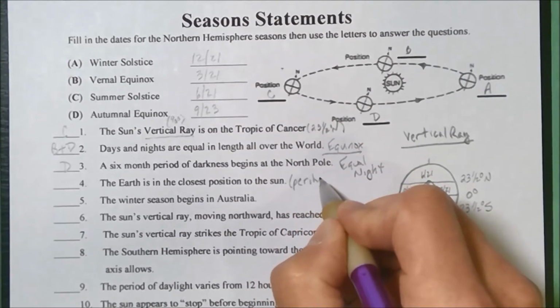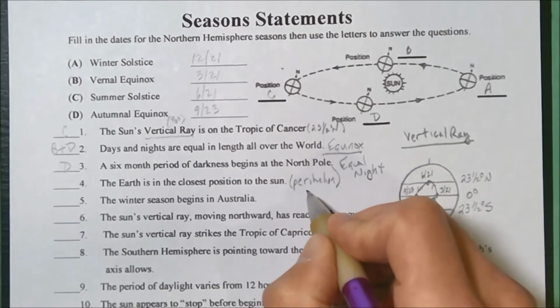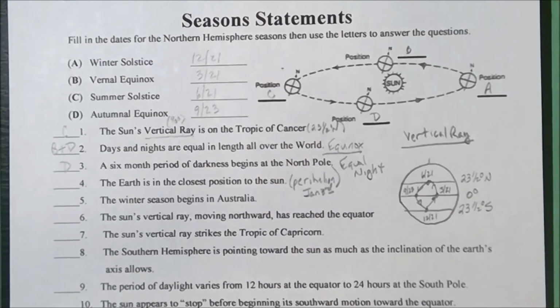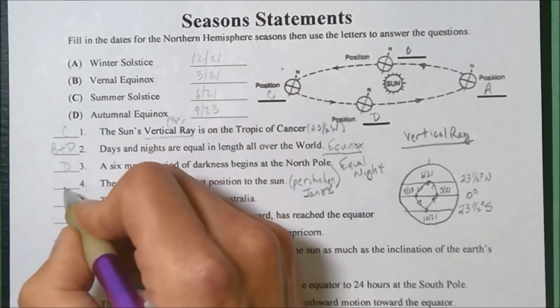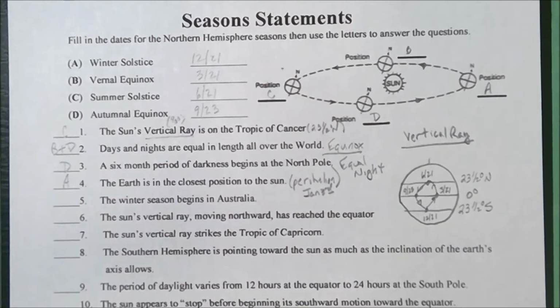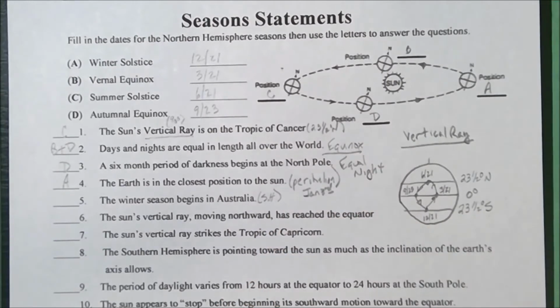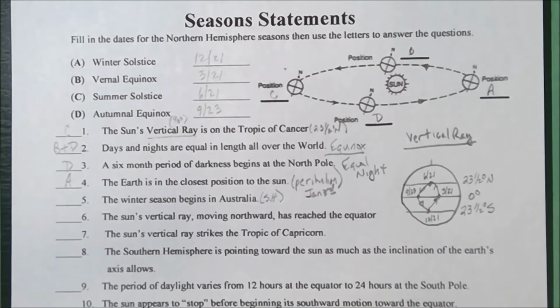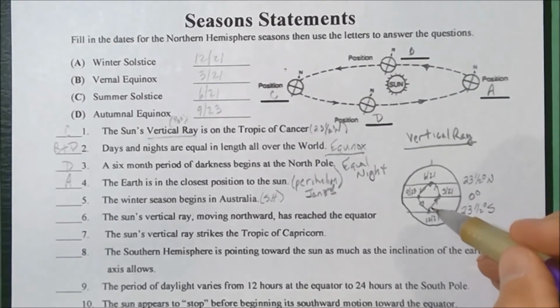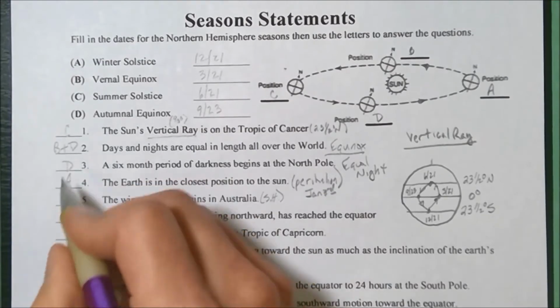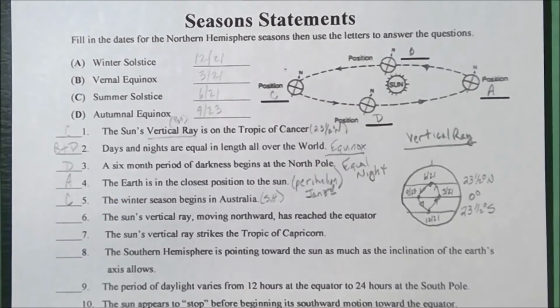Earth is at its closest position. Now, the exact point is called perihelion, and that's around January 3rd. But the season when we're actually closest is our winter, so this is going to be A. Winter begins in Australia, which is in the southern hemisphere. The seasons in the southern hemisphere are opposite. When we're getting more insolation, they're getting less. When they're getting more, we're getting less. So their winter is our summer. So this is going to be position C.